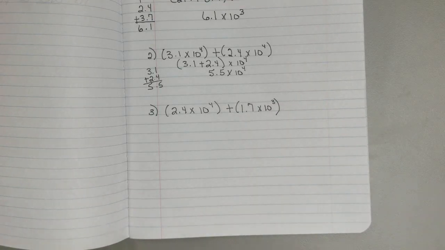Okay? Now, you can decide which way you want to go. Either I need to make both of the expressions have an exponent of 3, or I need to go to the 4. I like to make it to the bigger one, so I always say go big. It ends up saving you some work in the end.